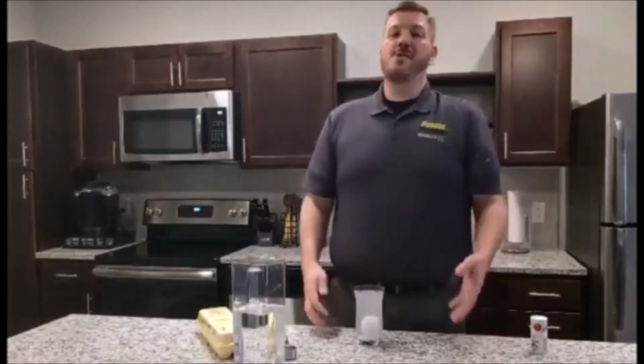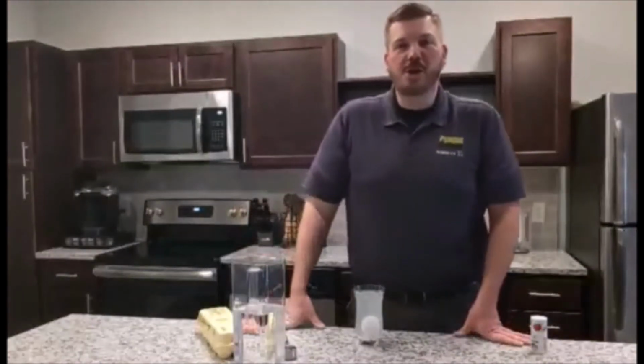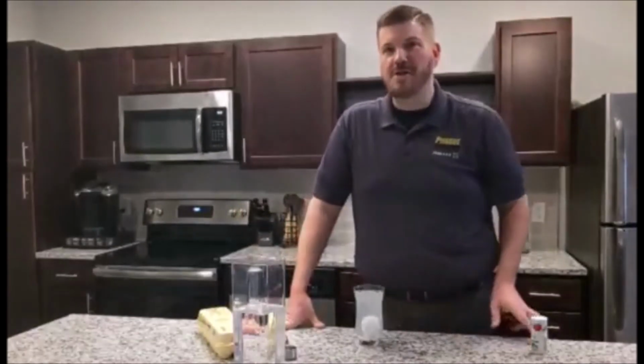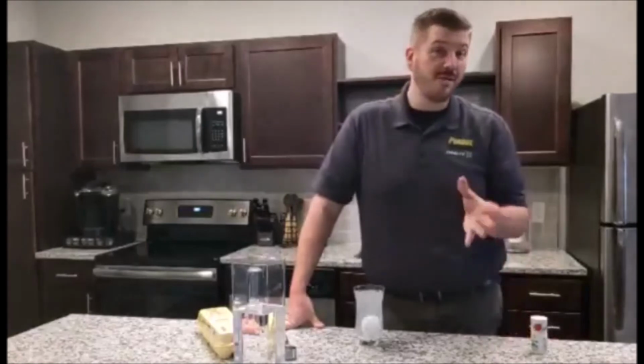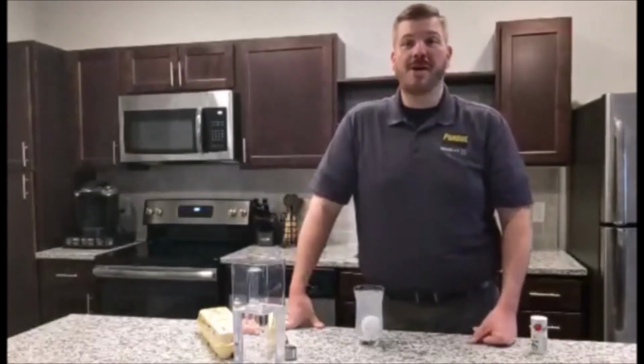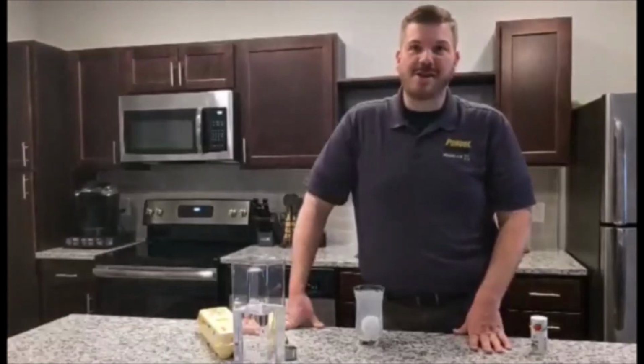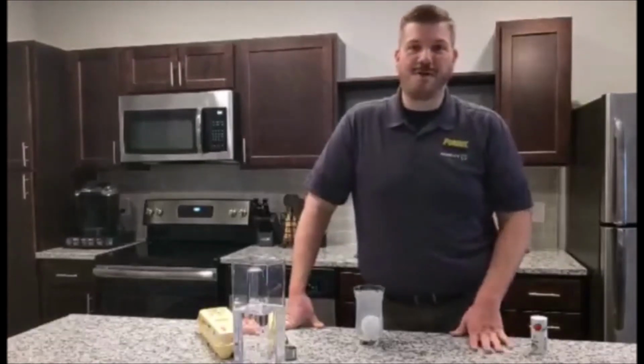So that shows you a little bit, an illustration of saltwater density. I think if I put more salt in there, that would have floated to the top. So if you have more salt at home, feel free to do that, but I might need it in the next couple months. So I'm going to keep what I have left.